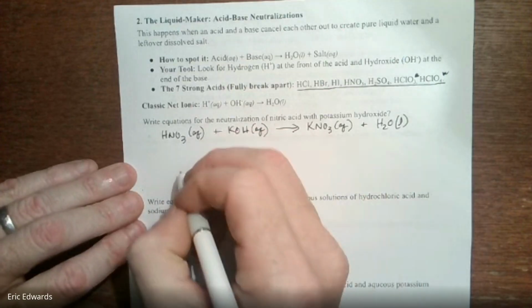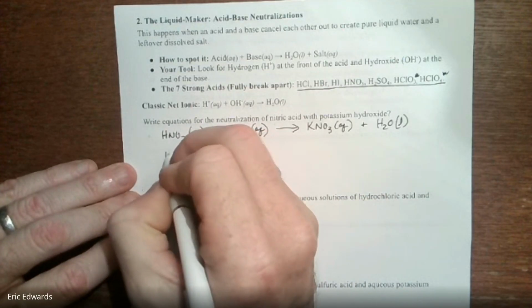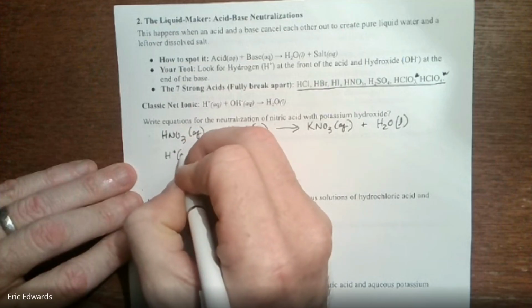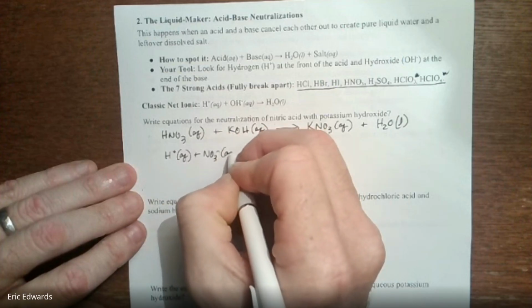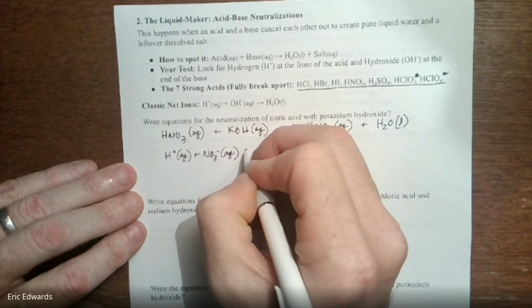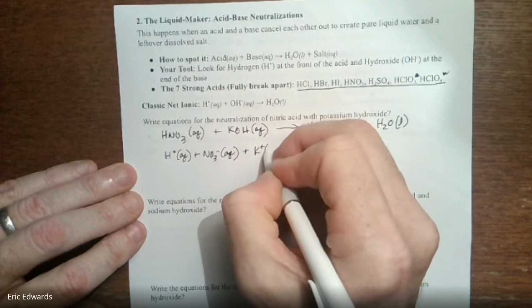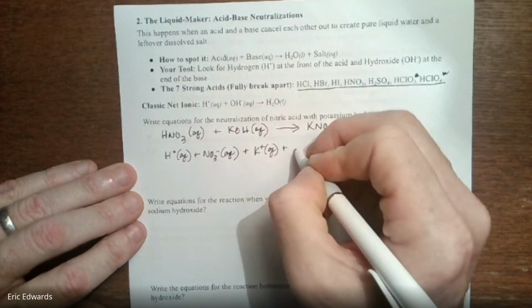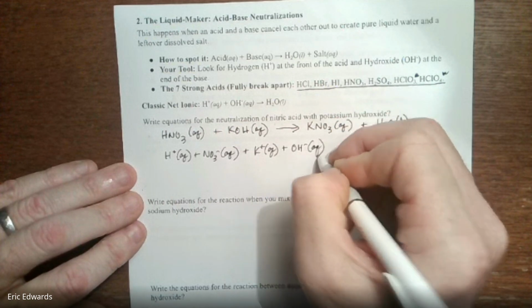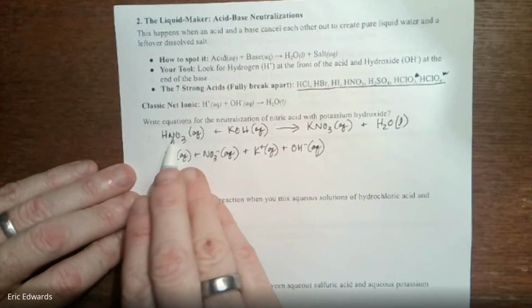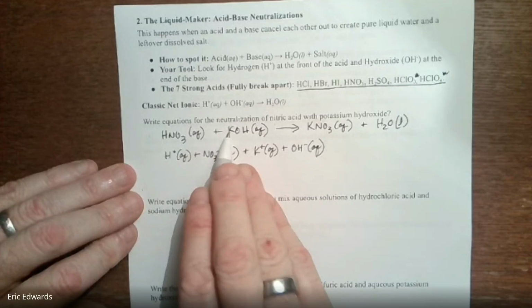Now we're going to do the complete ionic reaction, which is H+ aqueous plus NO3⁻ aqueous plus K+ aqueous plus OH⁻ aqueous. That's just breaking everything into its ions: your cation, your anion, your cation, your anion.